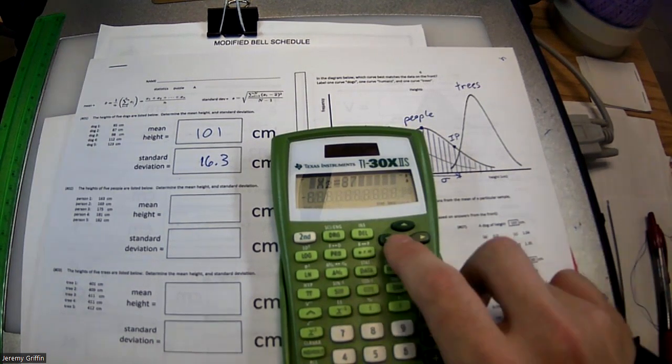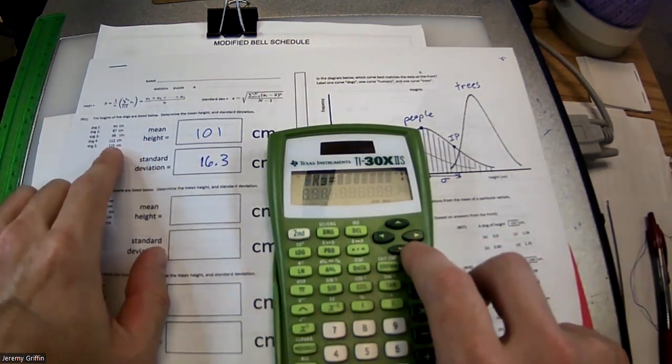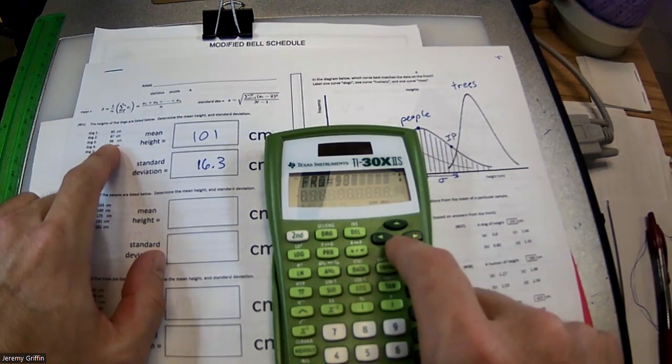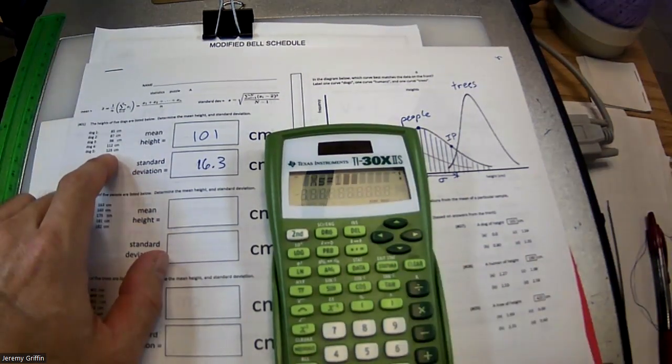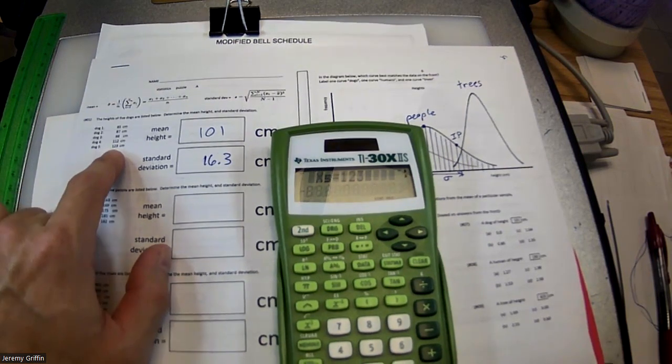Scroll down, frequency 1. Scroll down. X3 was 98. Scroll down. X4, 112. Scroll down, and the fifth dog was 123 centimeters. Okay, now I've got all my data entered.